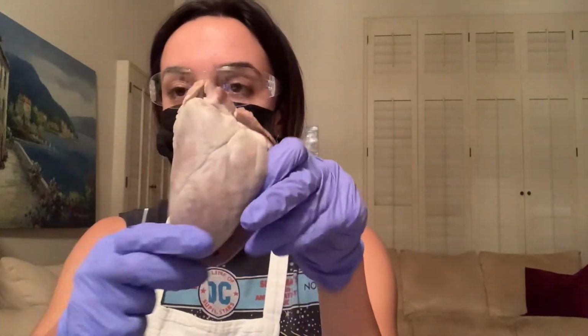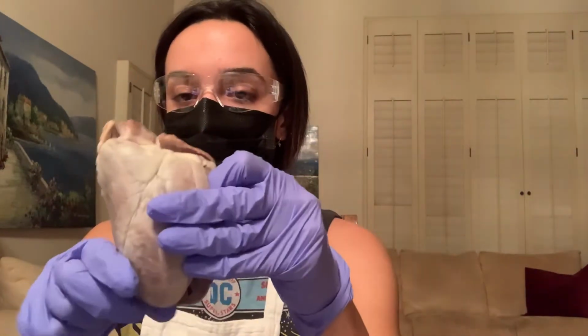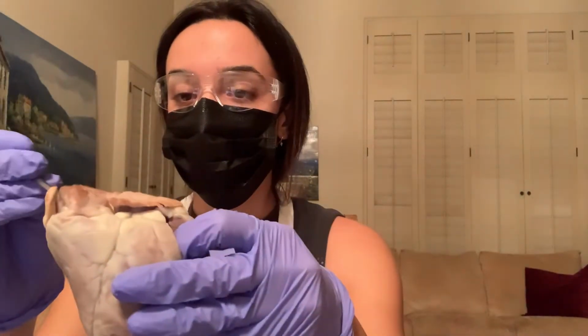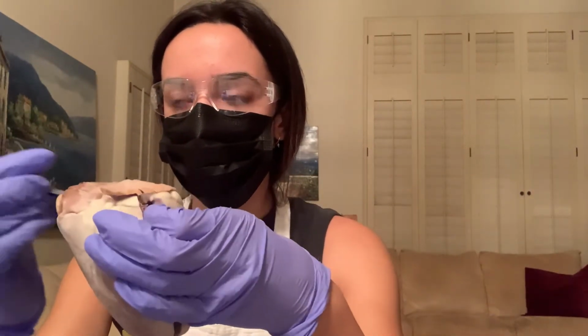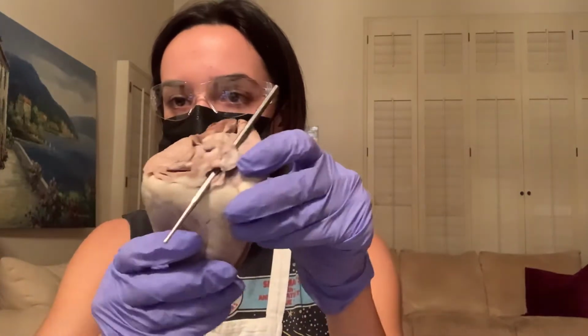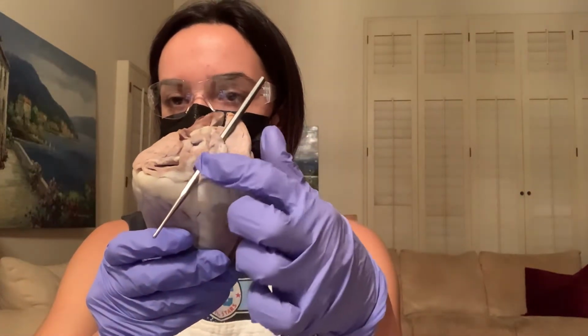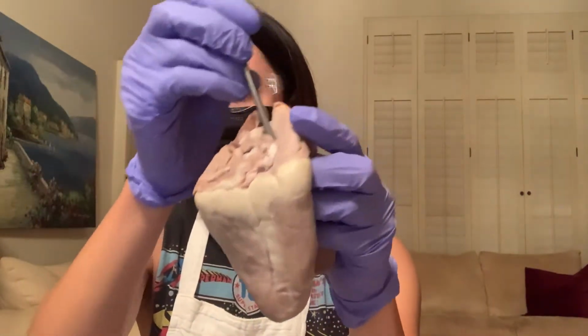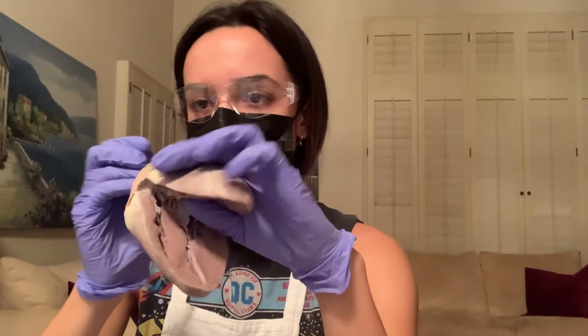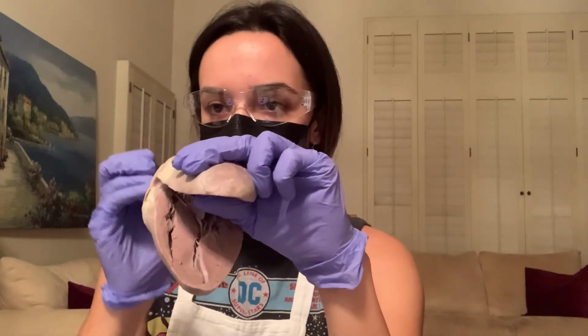So deoxygenated blood flows into the heart from the inferior and superior vena cava. I will find it right here. This is the superior and the inferior vena cava, then flows into the right atrium, which is right here.